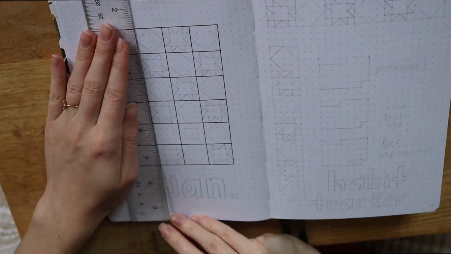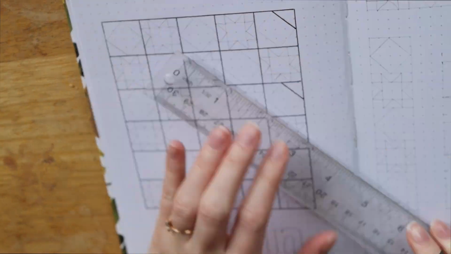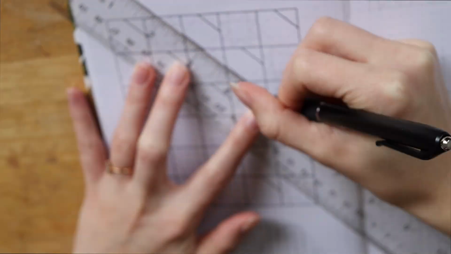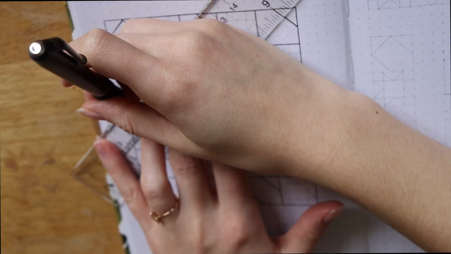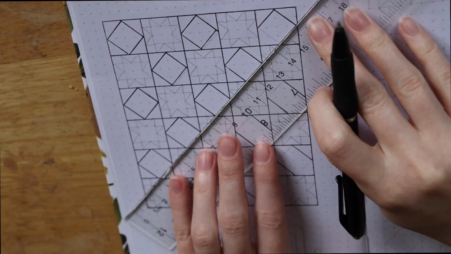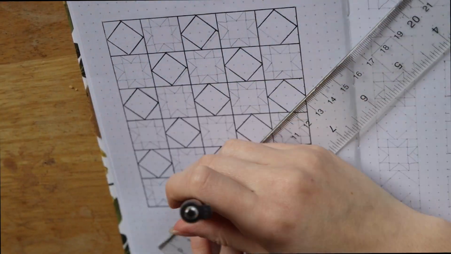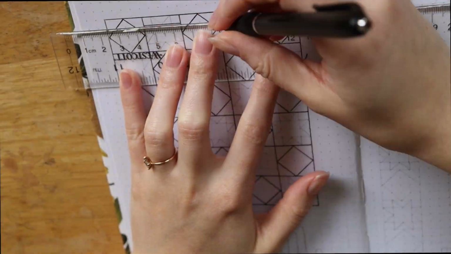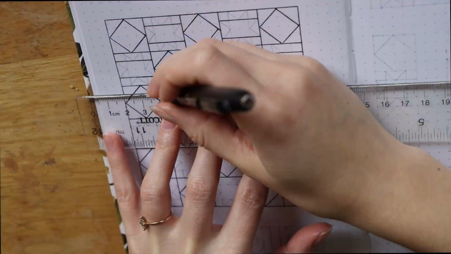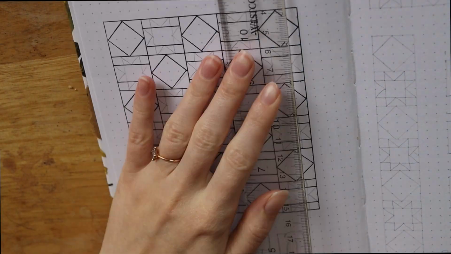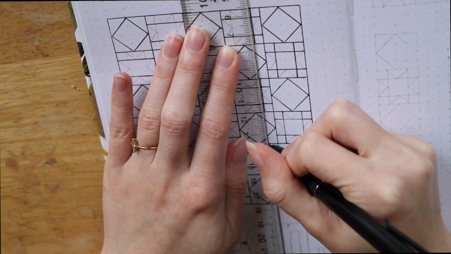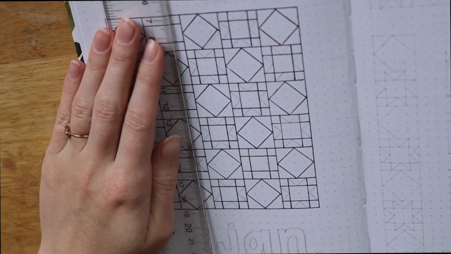Today we are going to be setting up my bullet journal for January. This month I decided to go with a quilt theme. I sped this up quite a bit because this was a very tedious process. It's very easy because it's just a series of squares and triangles, but it was very tedious, especially because I used a ruler for all of it. So basically I'm just doing this alternating pattern and doing that for the entirety of my quilt.